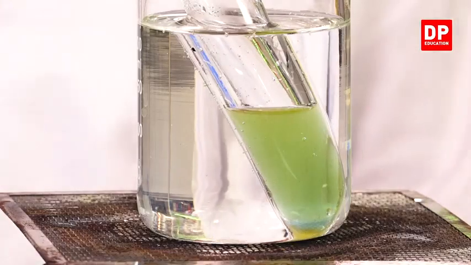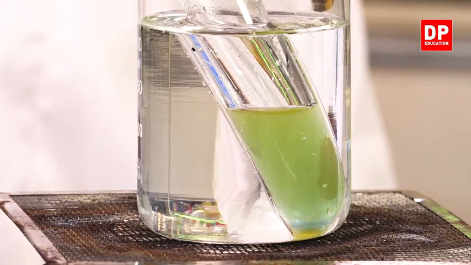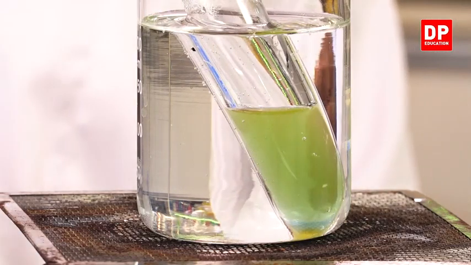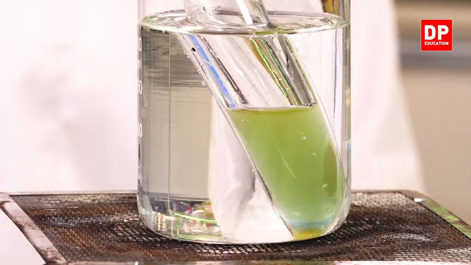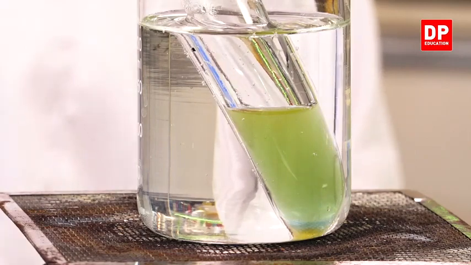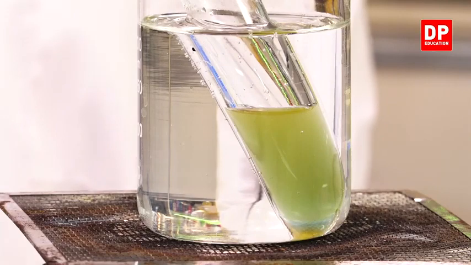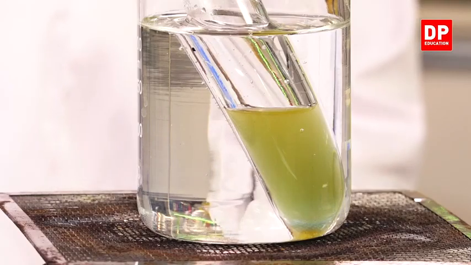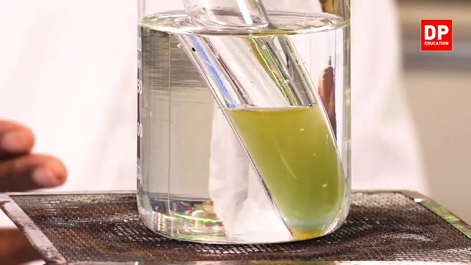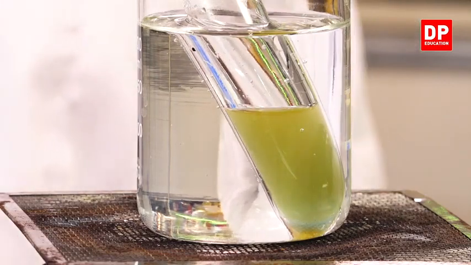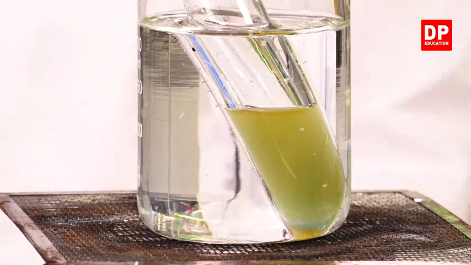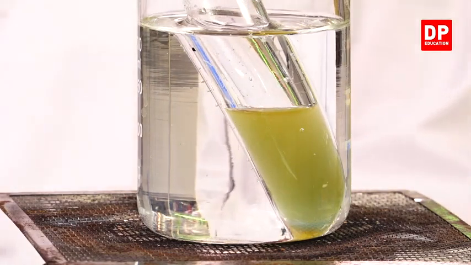You can see the solution changing color from light green to a yellow-green color. Now you all can see the yellow-green color becoming a little more darker.